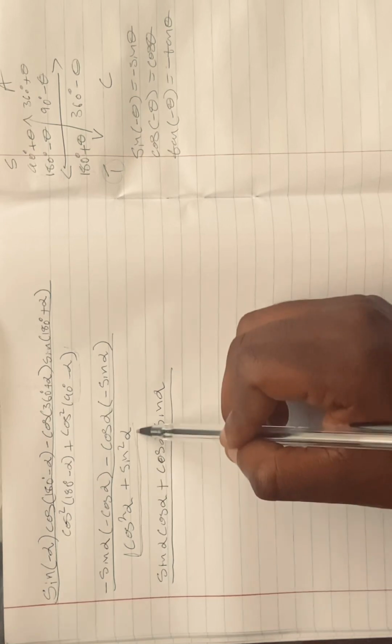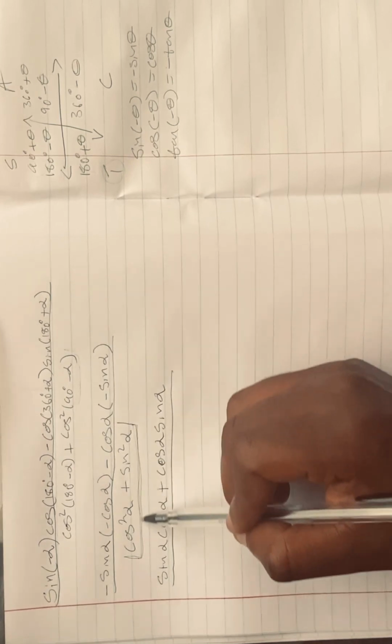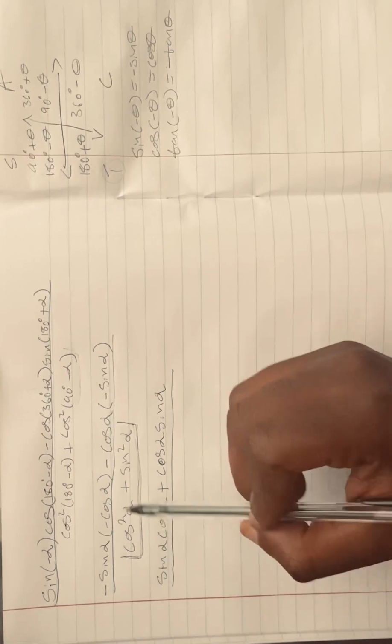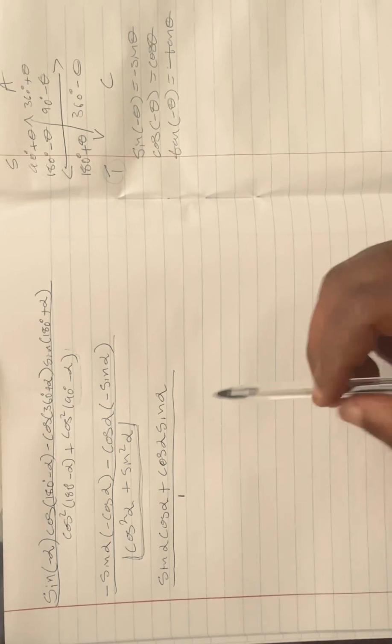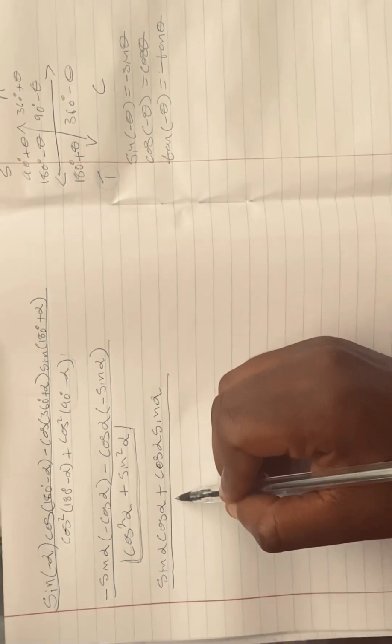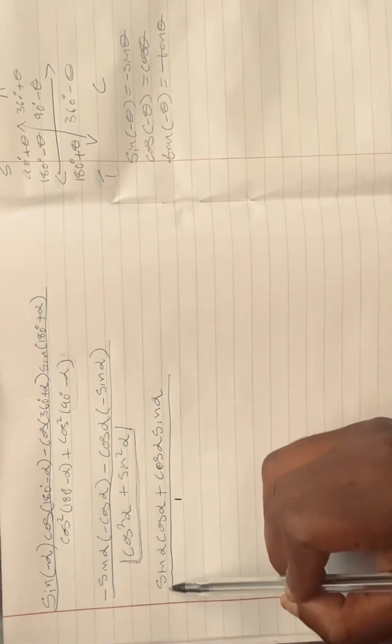At the bottom here, we can see that this thing is an identity, right? The identity where cos squared alpha plus sine squared alpha is equal to 1. Then you have to write your 1 here, right? That's why we have 1 here. Then here we can see that this thing is the same thing, right?